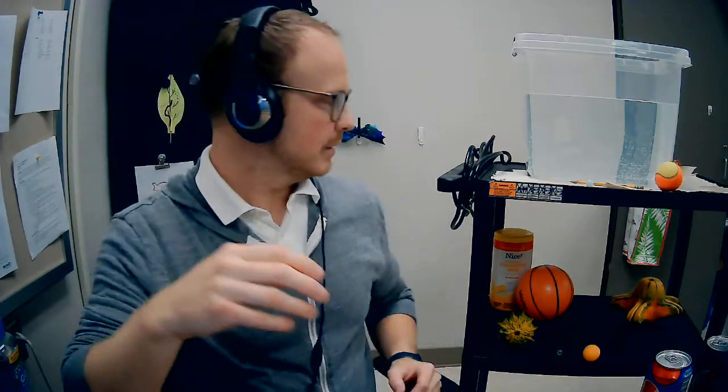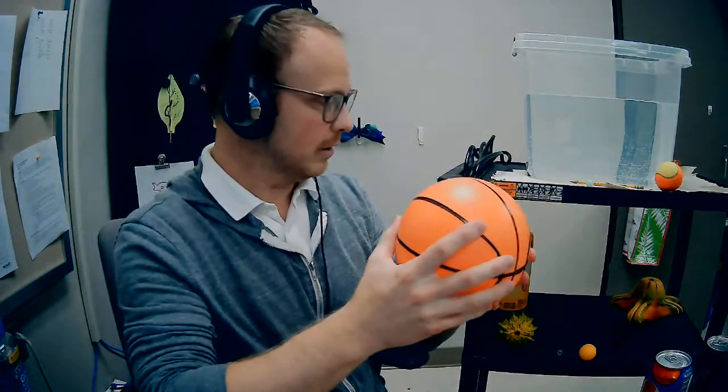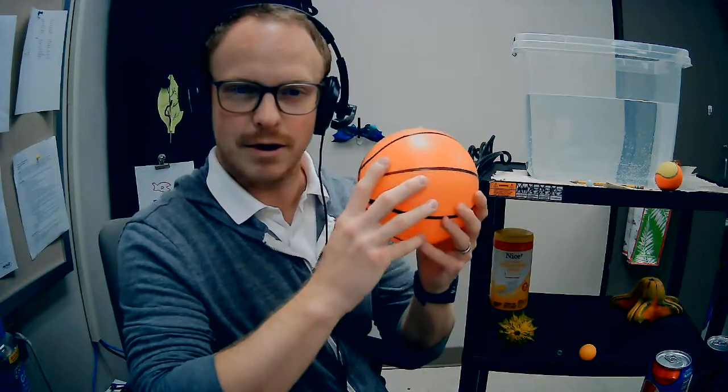So again, density is our big vocabulary word for today. I'm talking about how compact or close together those molecules are in an object. So let's start out with the basketball. It's bigger, but I'm going to take a minute and think, what's inside this? This is not a real basketball that Mr. Lodovico would use. It's got Abrams' name on it there.